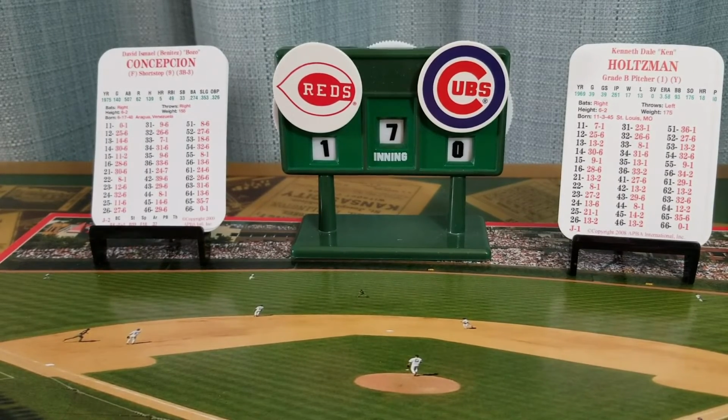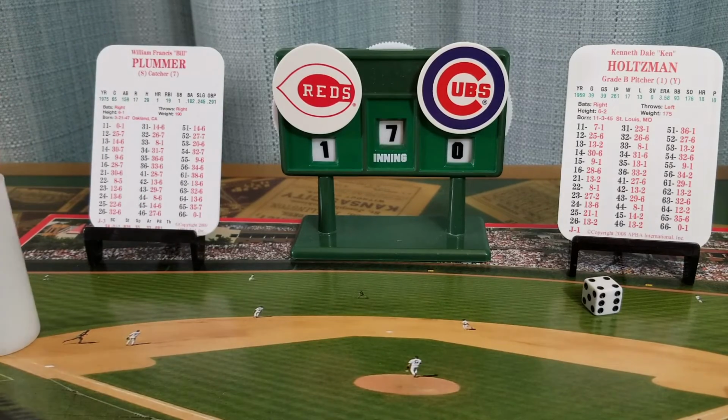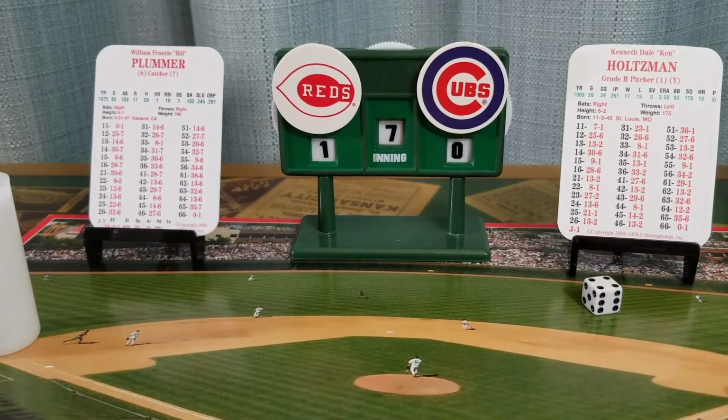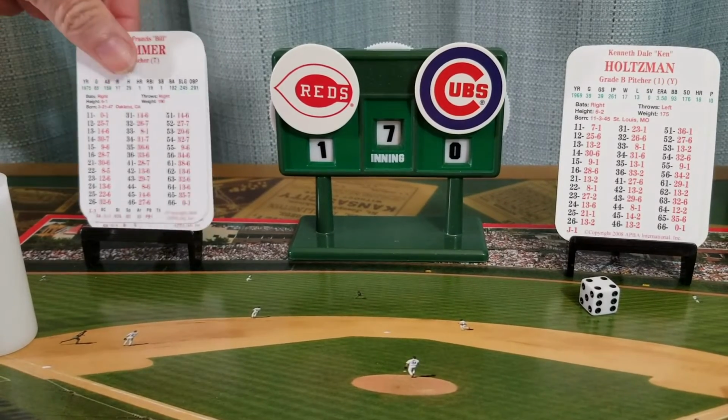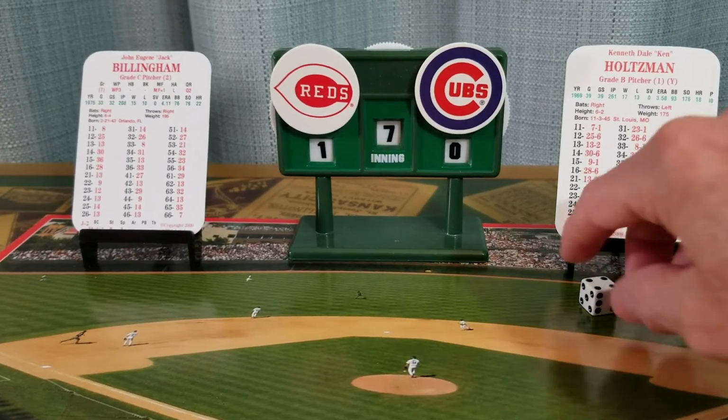And there are 2 outs. Now Bill Plummer is the batter. 54 is a fly out to right field. Reds are down in the top of the 7th, but they still hold the lead 1-0.